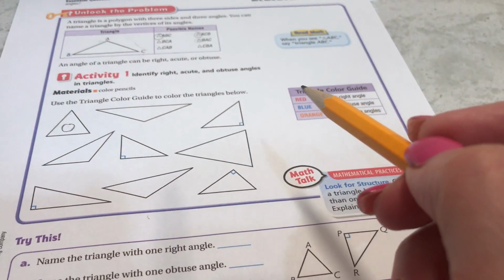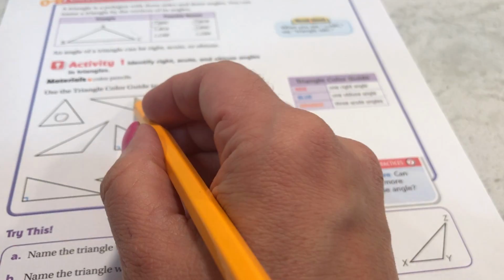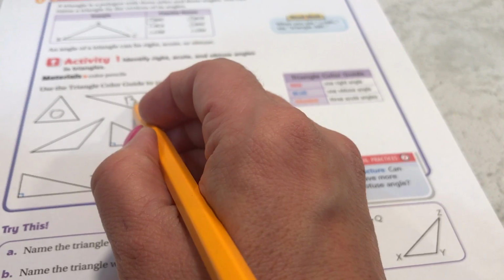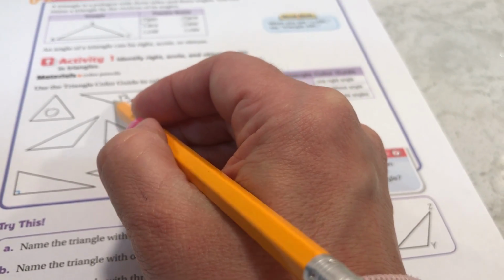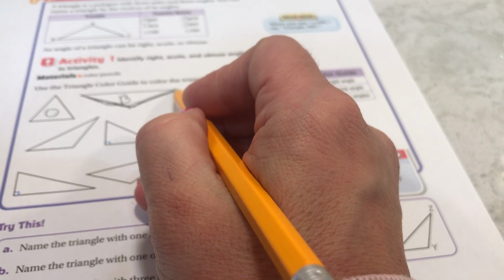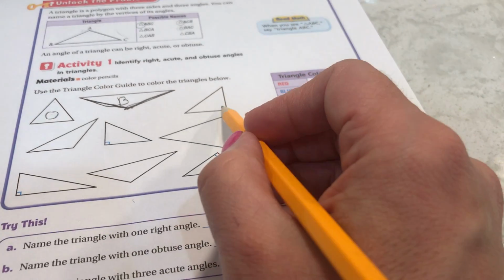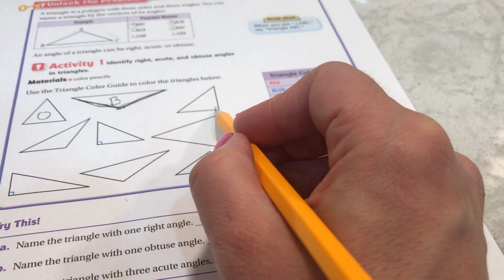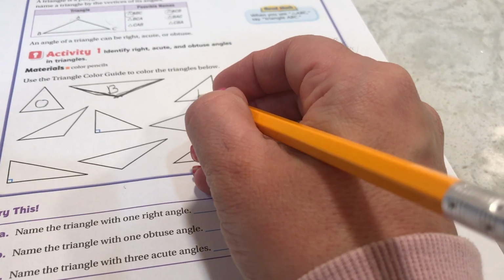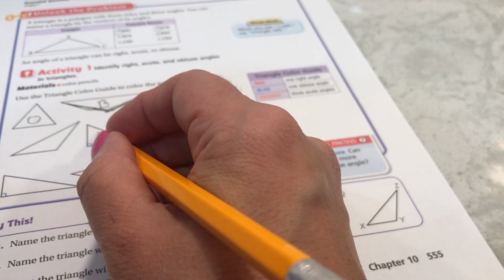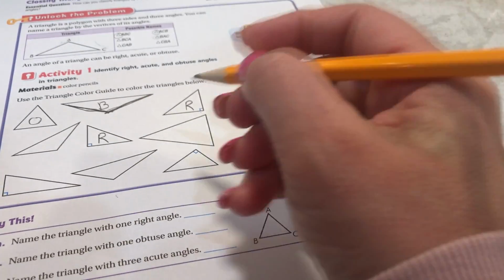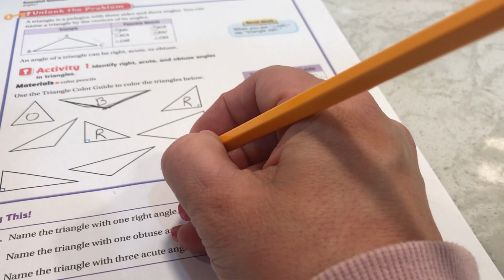This one here is a B because it has one obtuse. Here's the obtuse right here. You can see that that is greater than a 90-degree angle. This one here, they gave us the answer. That's the right angle, so that one should have been red. This one here should also be red because it has one right angle. And this one here should be red because it has one right angle.